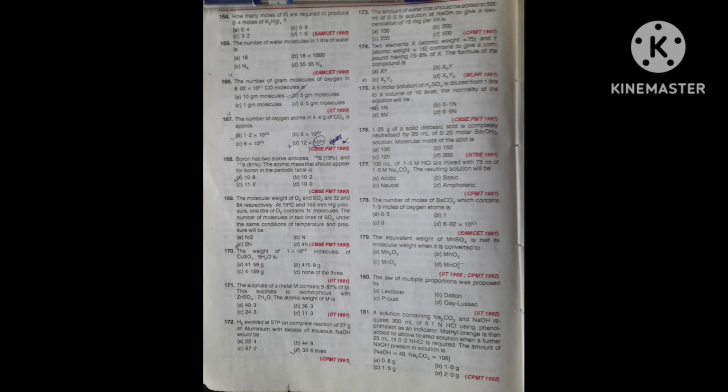Here I am giving you a hint. It is actually an acid-base reaction. Here a dibasic acid is reacting with barium hydroxide. You have to use the N1V1 formula. Then 0.25 M barium hydroxide.